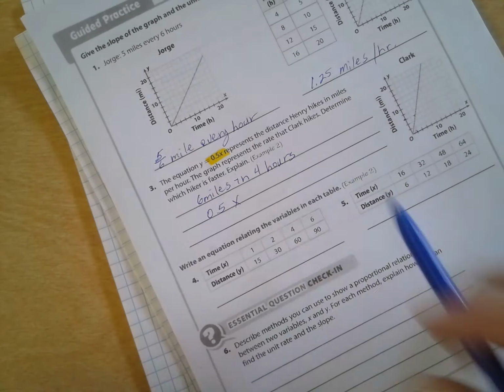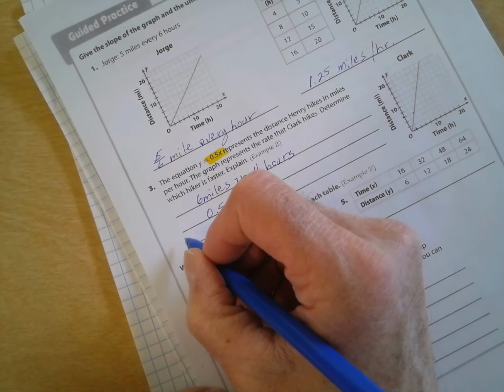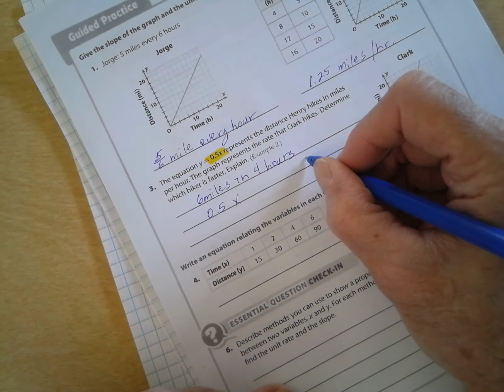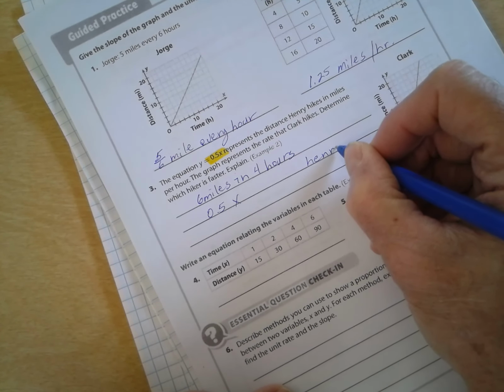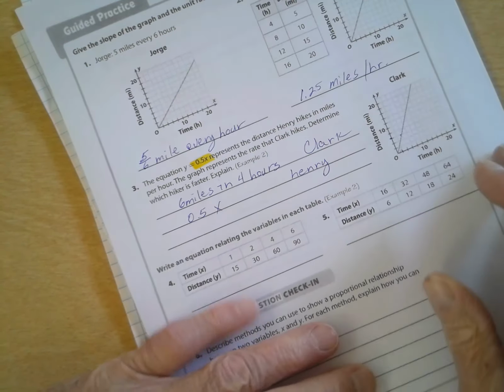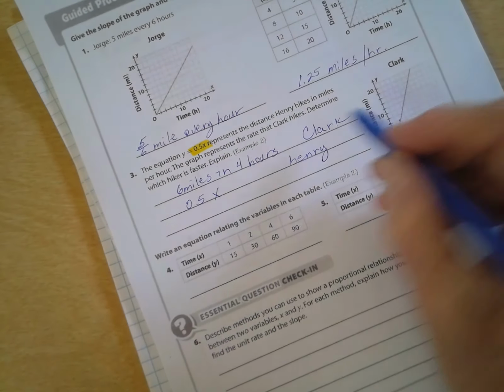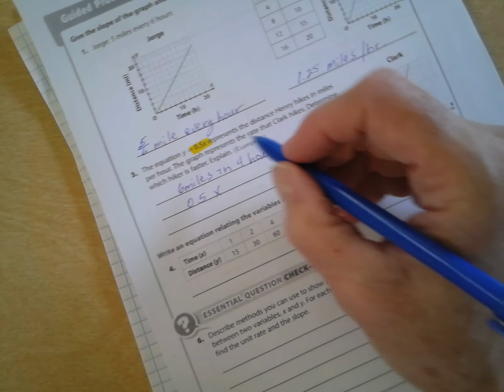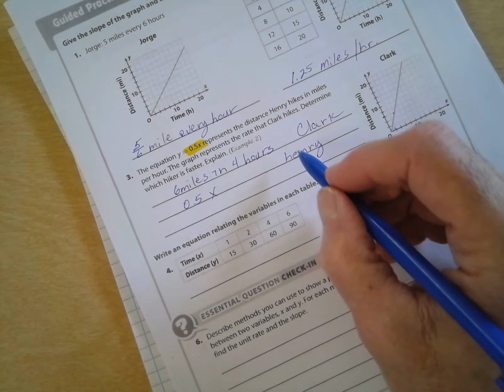This is Clark, or excuse me, this is Henry. And this is Clark. Okay? So this guy goes a half a mile every hour, and this person goes 6 miles in 4 hours.